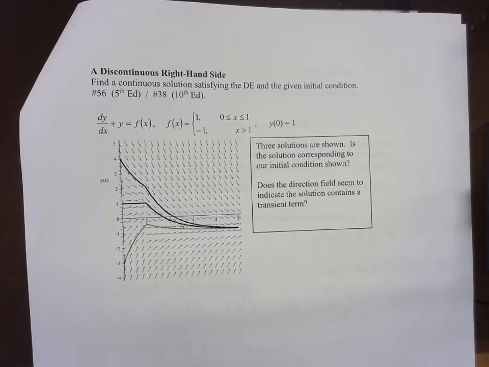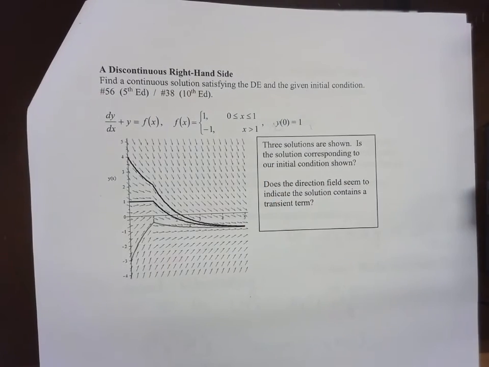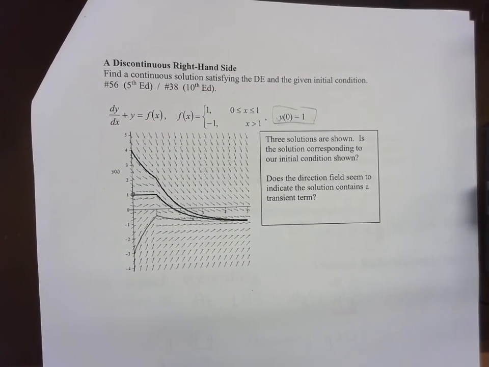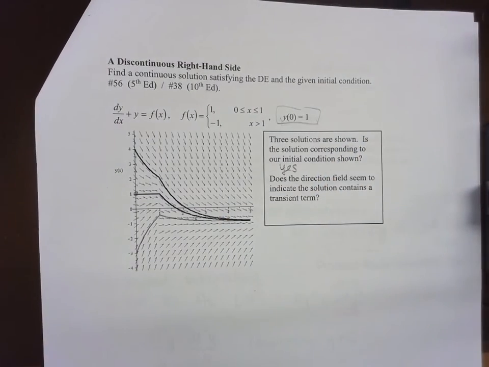Okay, so we want to find a continuous solution satisfying that differential equation, and in this problem we're also given an initial condition. Here it says 3 solutions are shown, and asks: is the solution corresponding to our initial condition shown? Is one of those 3 solutions the one we're looking for? Yes, because our initial condition is y of 0 equals 1, and that's right here. So the one in the middle is going to be our solution.